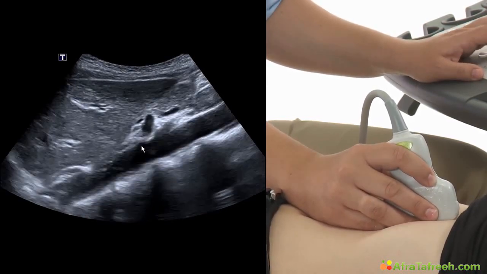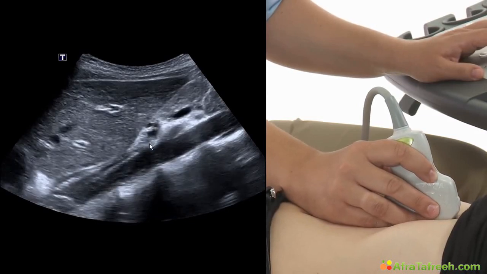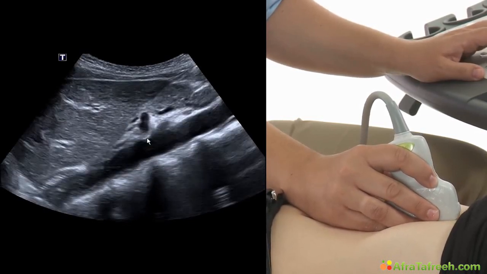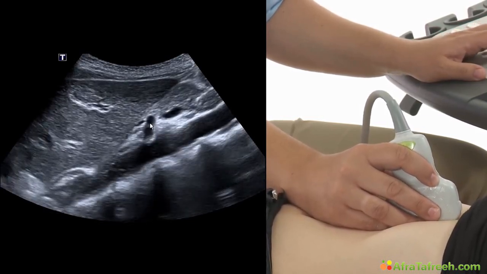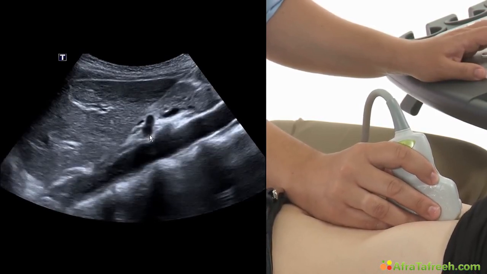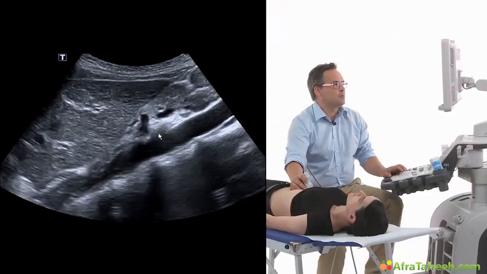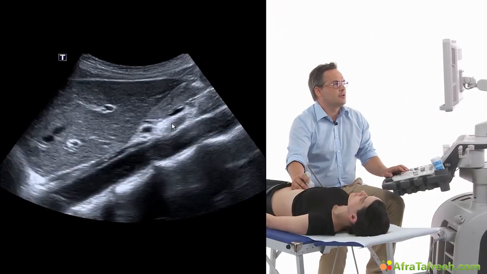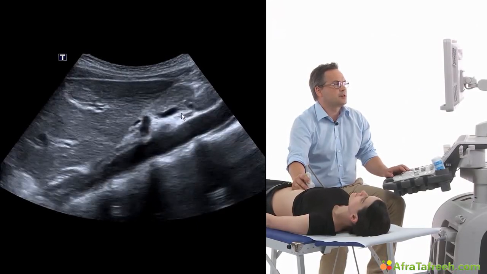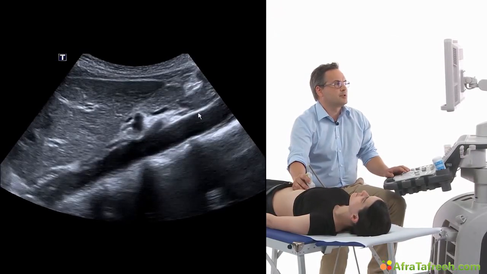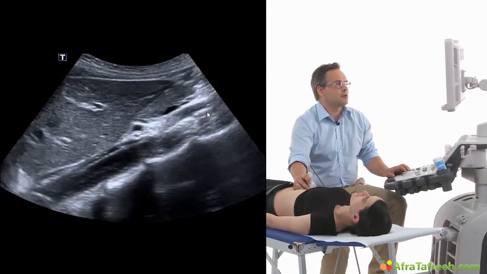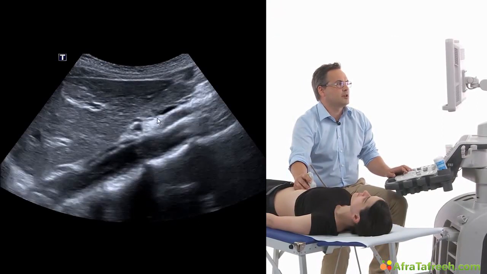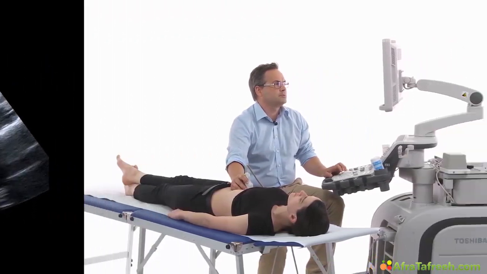And when we display the aorta, we can easily detect the first branch of the aorta, the celiac trunk, over here, and only 1 centimeter below, caudally, the origin of the superior mesenteric artery, which follows the aorta in a parallel course from cranial to caudal.